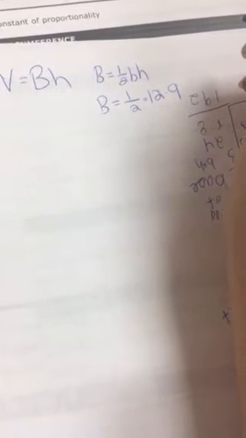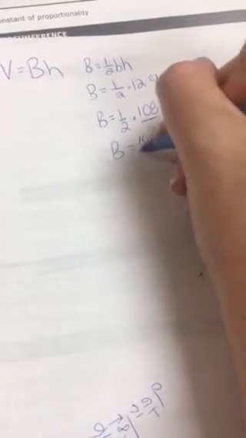And then I'm gonna do 9 times 12 is 108. So I have 108 over 2, or divided by 2. And then if I do 108 divided by 2, I should get 54. So I found my area of the base is 54, and that's in feet.